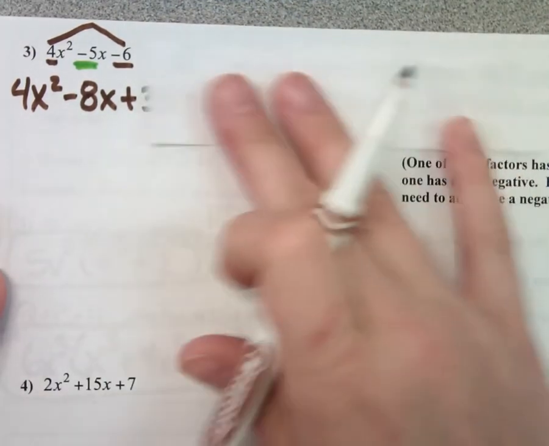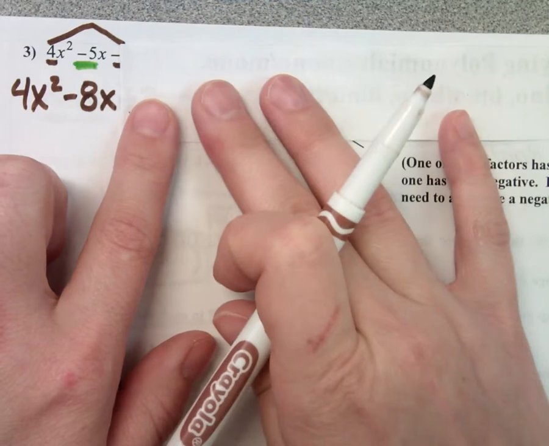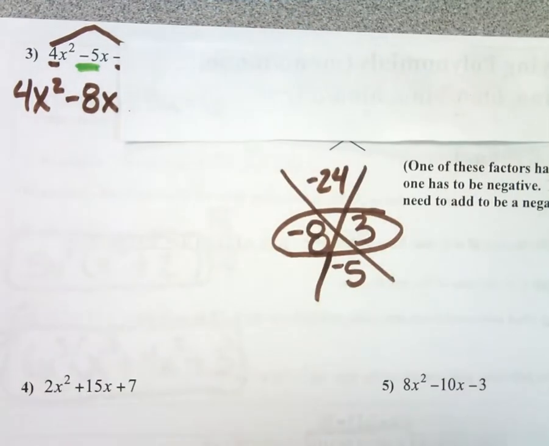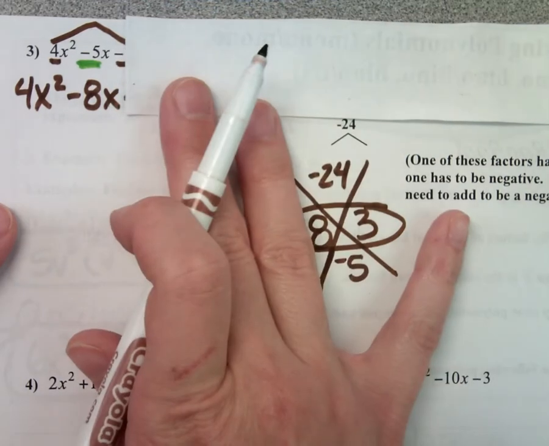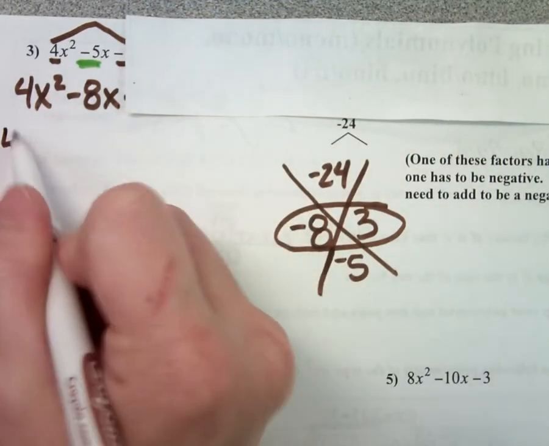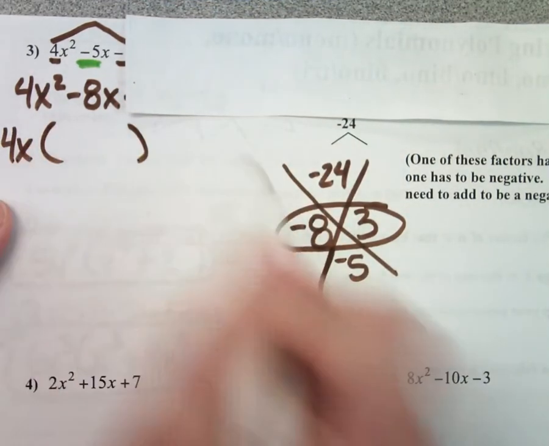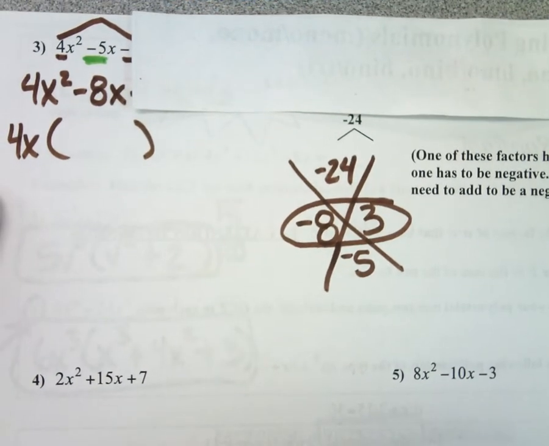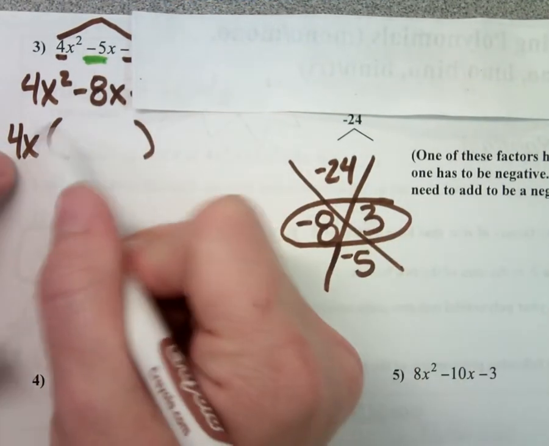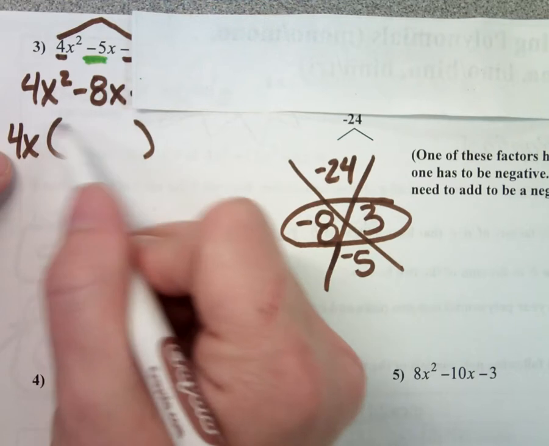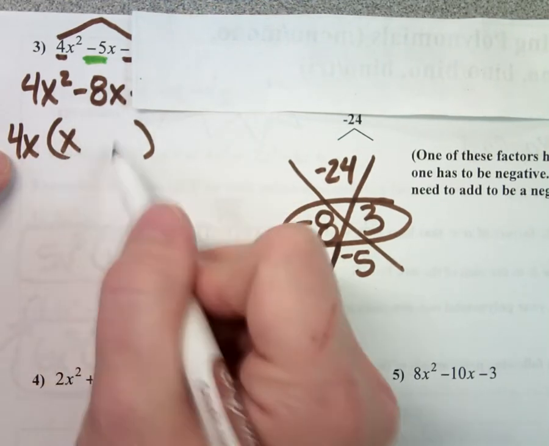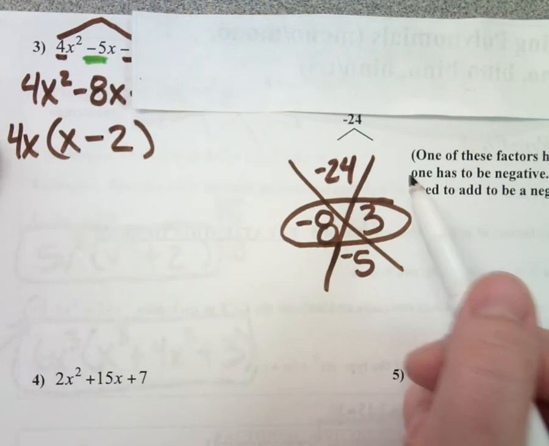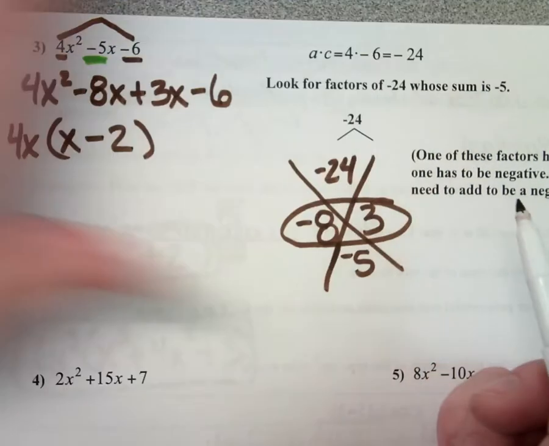So looking at my first 2 pieces of information, what's your GCF out of those 2 guys? 4x. I heard 2x and I heard 4x. What is it? 4x. Okay. Once you find a GCF, you always slap a set of parentheses behind it. 4x times what makes 4x squared? X. 4x times what makes a negative 8x? A negative 2. Okay, once I've done the front half, I do the back half.